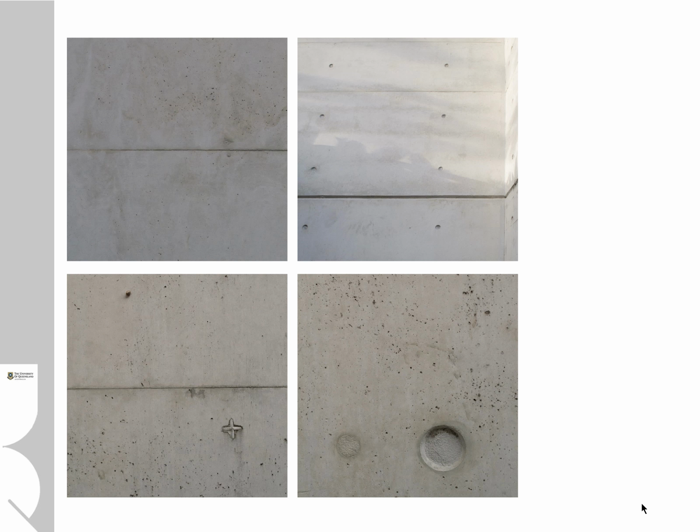Now you can see other imperfections when you look close, in particular the bottom left hand corner where you can see a little plastic star. That is in fact, as we saw in a previous video with a slab on ground, a little plastic chair to hold the reinforcing mesh above the ground.